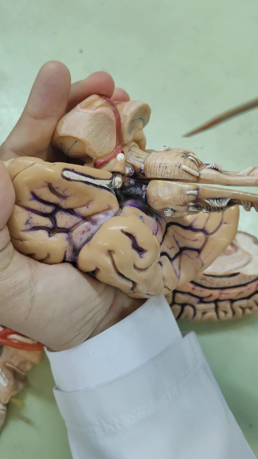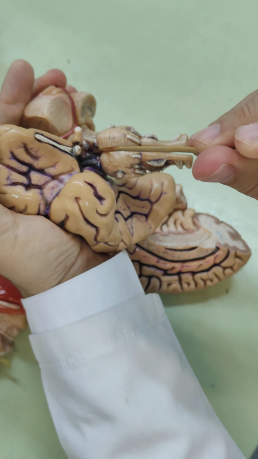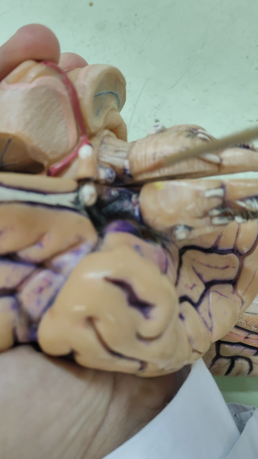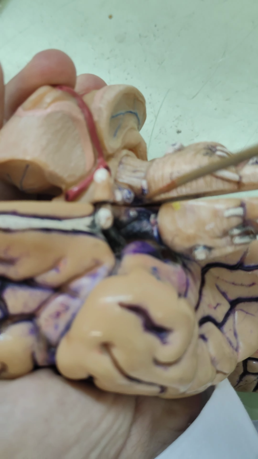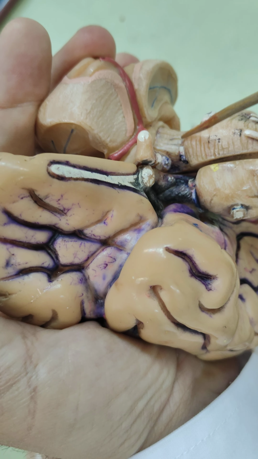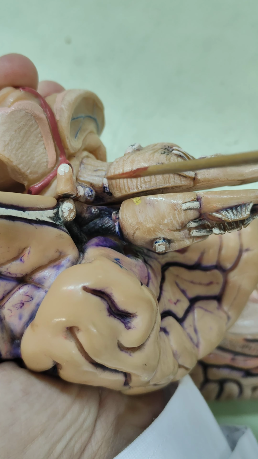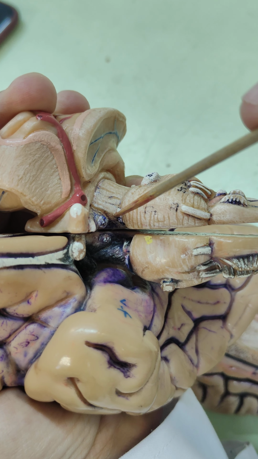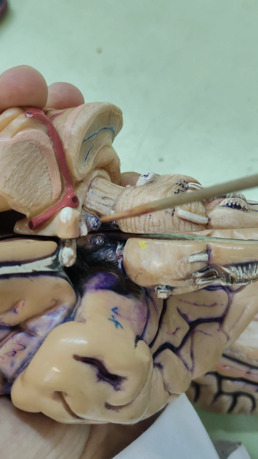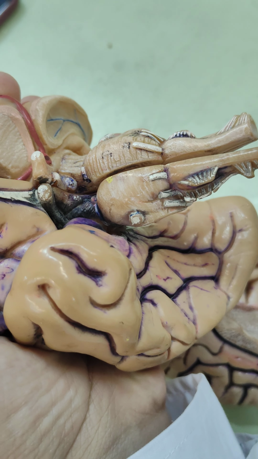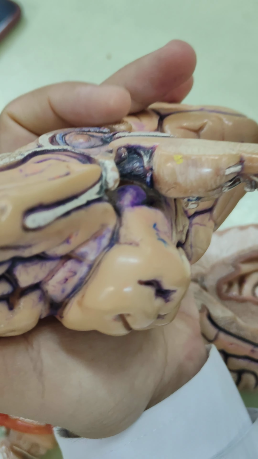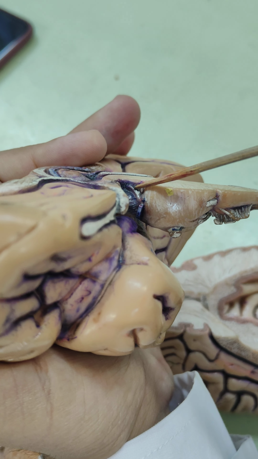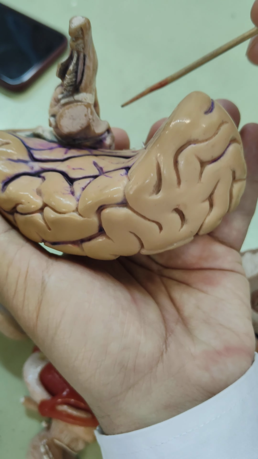Okay, and also we have a nerve which emerges in the inferior part of the interpeduncular fossa. Which nerve? Cranial nerve number 3, the oculomotor nerve. Here we have the oculomotor nerve. The oculomotor nerve makes lateral adjacency for the midbrain because it travels laterally. Okay, look at here, at this area. Look at the oculomotor.